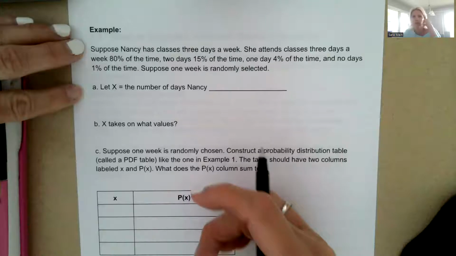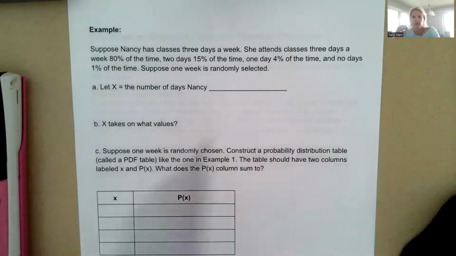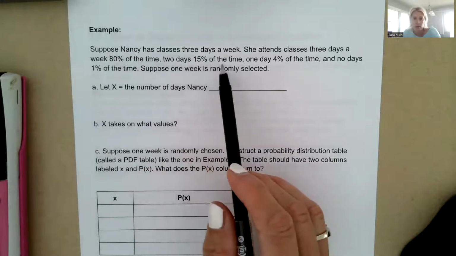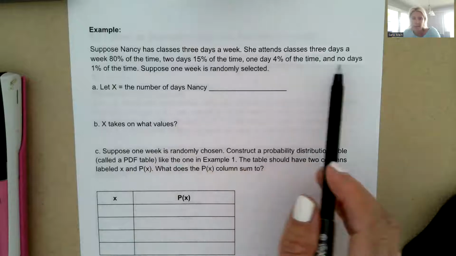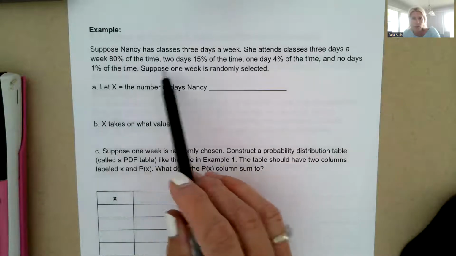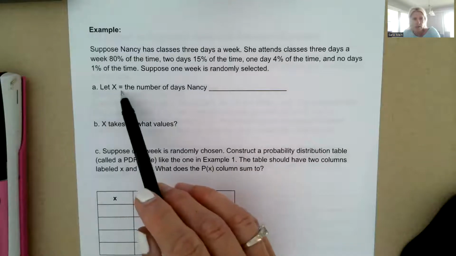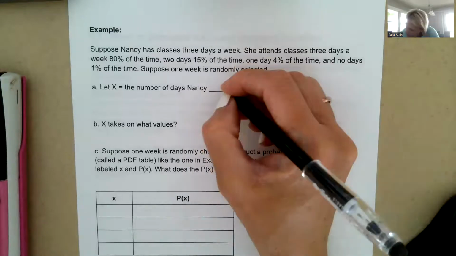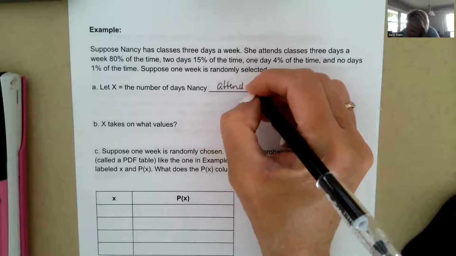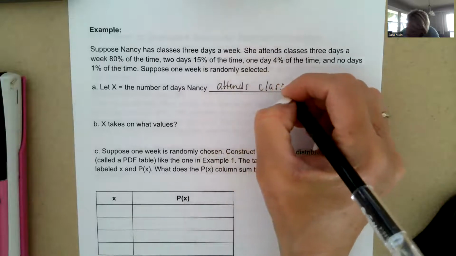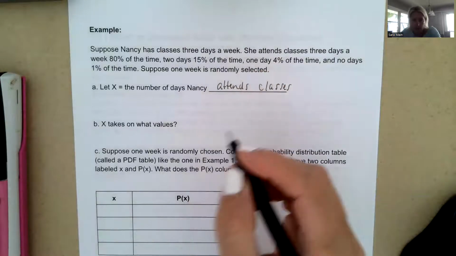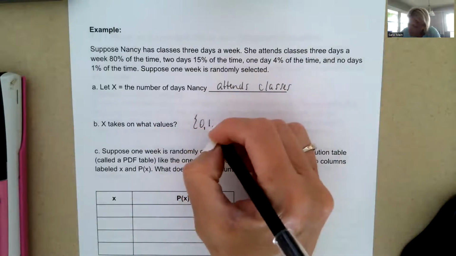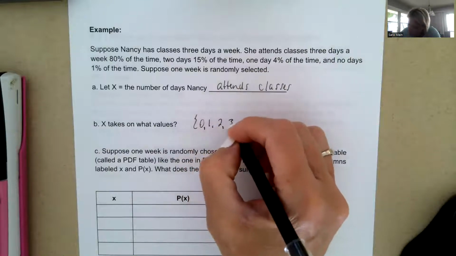It says, suppose Nancy has classes 3 days a week. She attends classes 3 days a week, 80% of the time, 2 days a week, 15% of the time, 1 day, 4% of the time, and no days, 1% of the time. Suppose 1 week is randomly selected. Let X equal the number of days Nancy attends classes, and X takes on what values? Well, they said sometimes she doesn't attend, so that would be 0, 1, 2, and all the way up through 3.